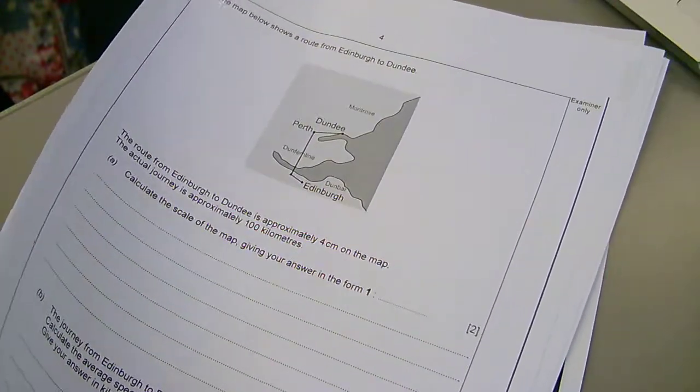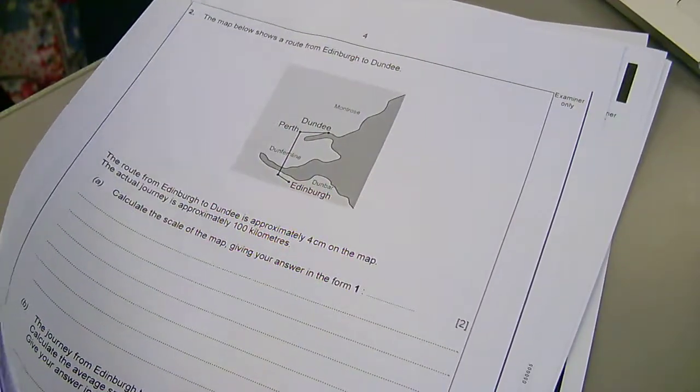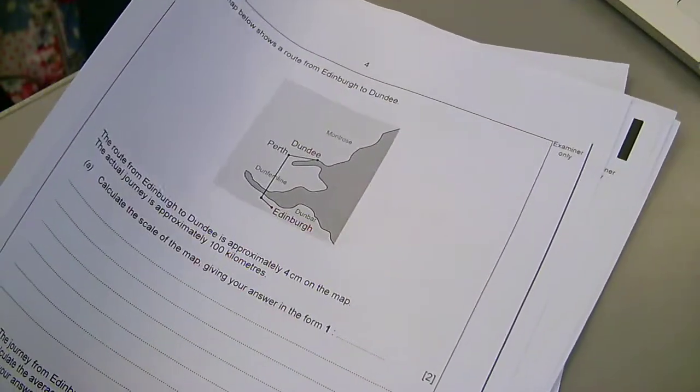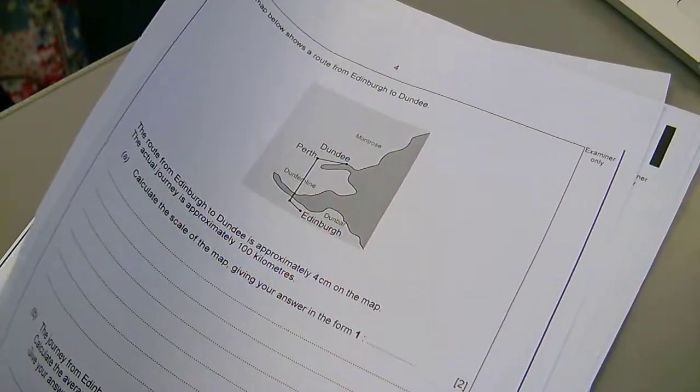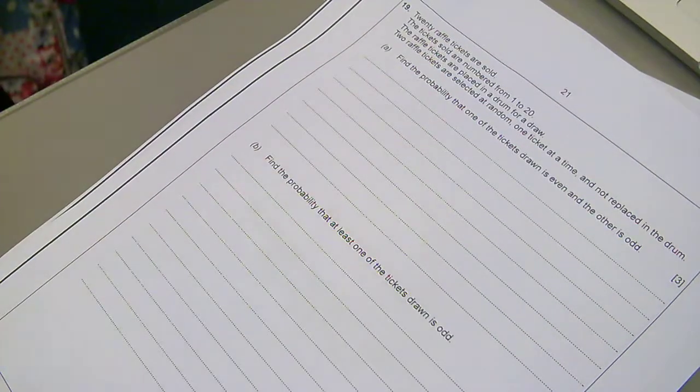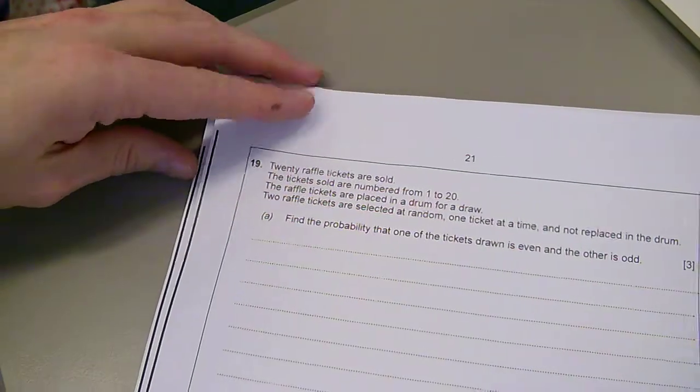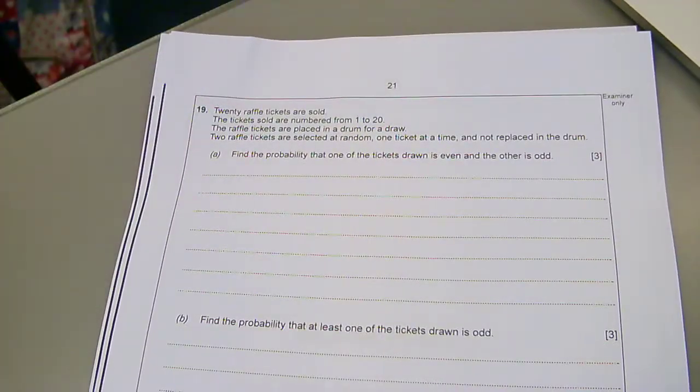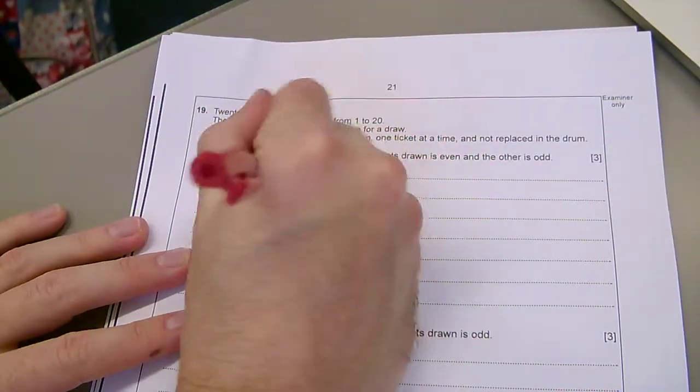Okay, so I'm going to the back now, okay? 21 is the actual proper back page. Okay, so what are we looking at here? Any idea what we're thinking of just looking at first glance? Probability. Probability, very good. In fact, yeah, that's the key word.